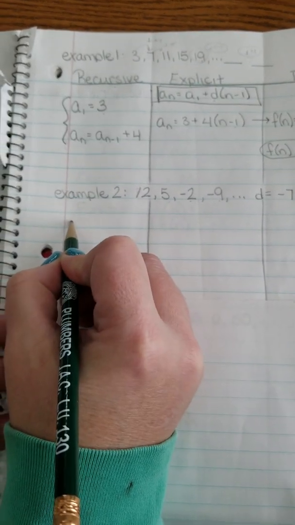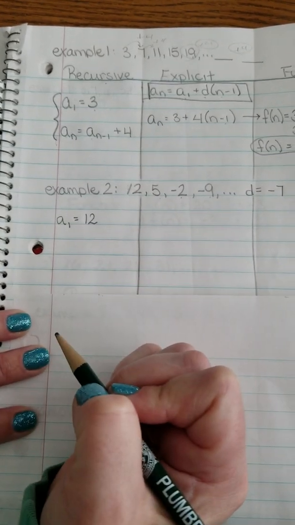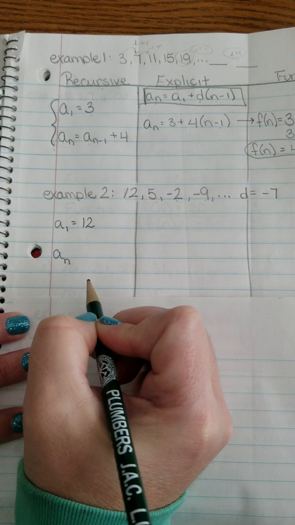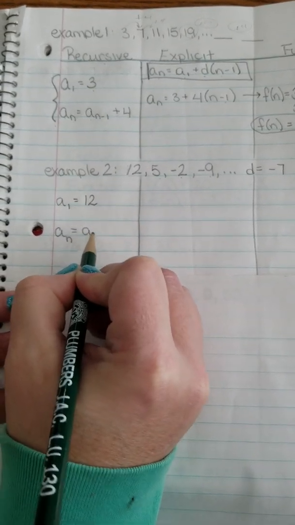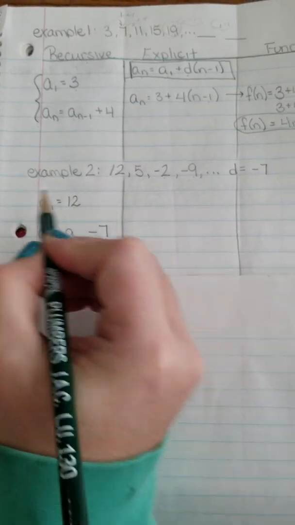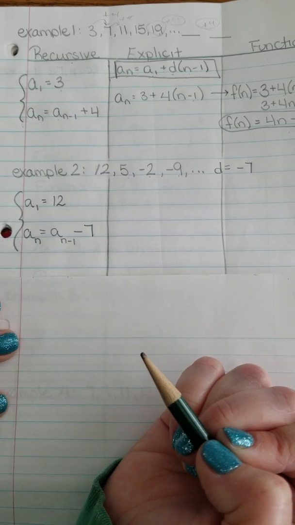So the recursive formula simply says that I have to state what the first term is, which is 12. And then to get any other term of the sequence, I take the term before it and subtract 7. And then put my brace on it to show that they go together.